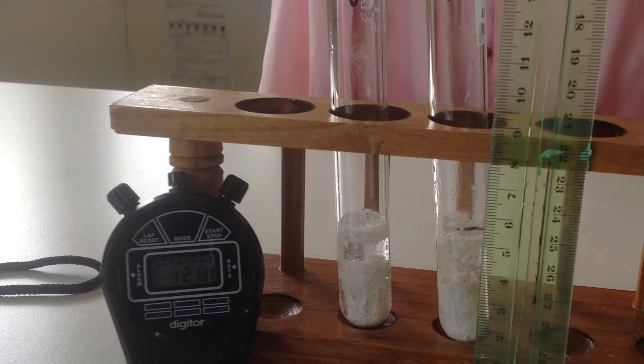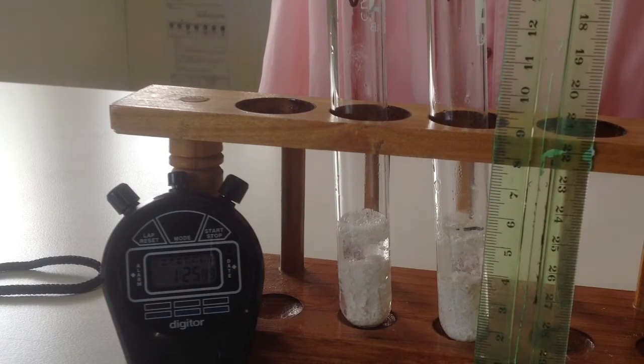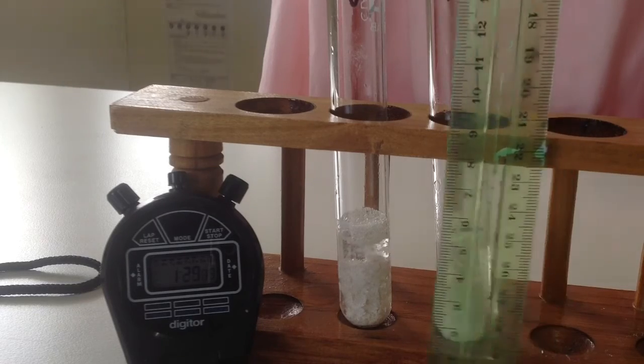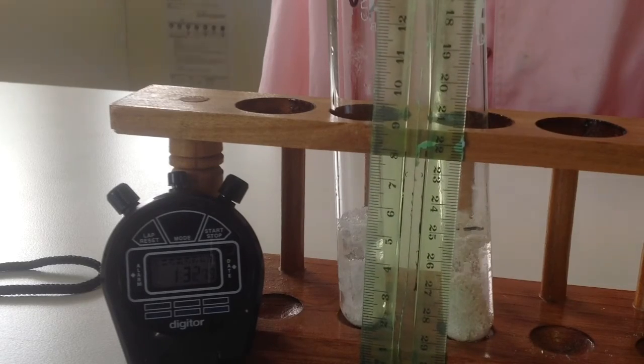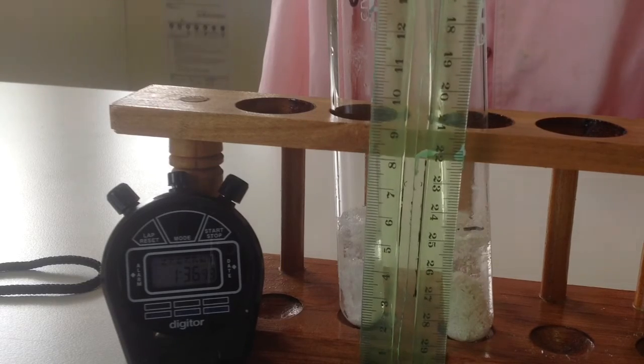So you're going from the black line. What's that? 5 point what centimetres? 5 point. Then if you want to have a look at this one, because the bubbles are still there. Not many bubbles.